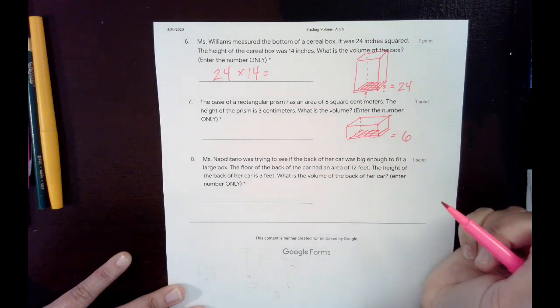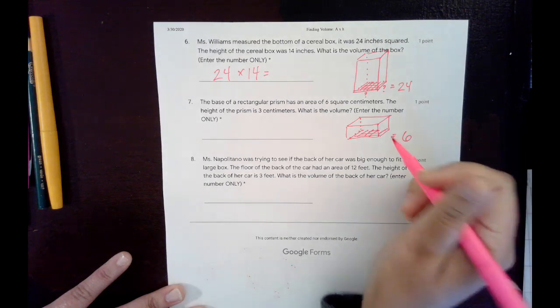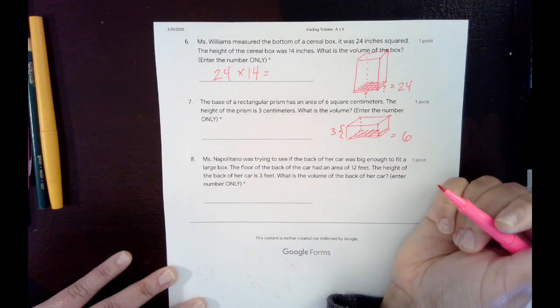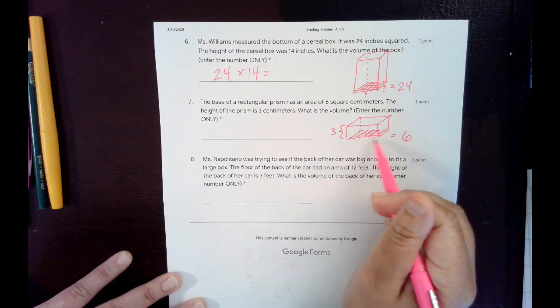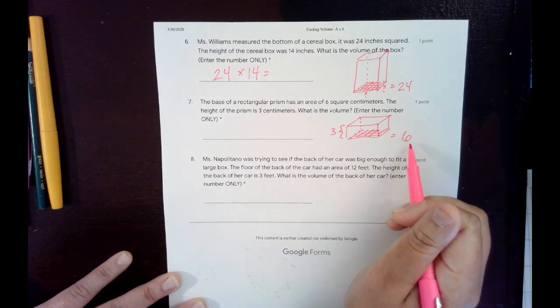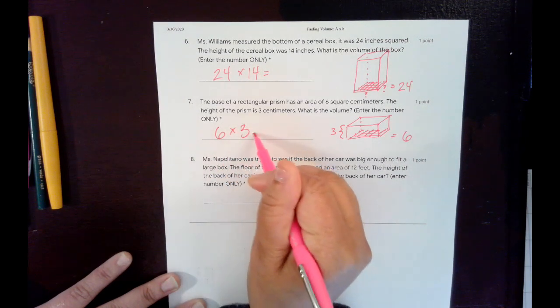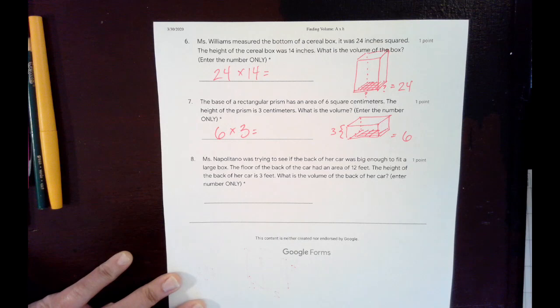The height is 3. Okay, so what's the volume? So if the area, which is the length times the width, is 6, and the height is 3, what is the volume?